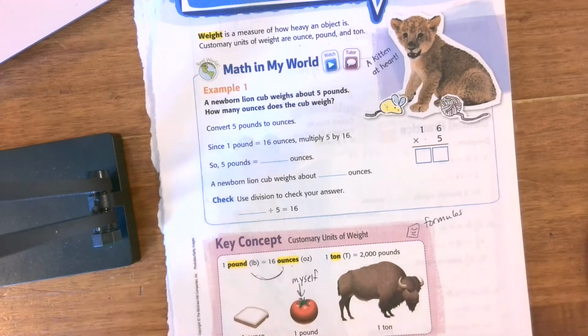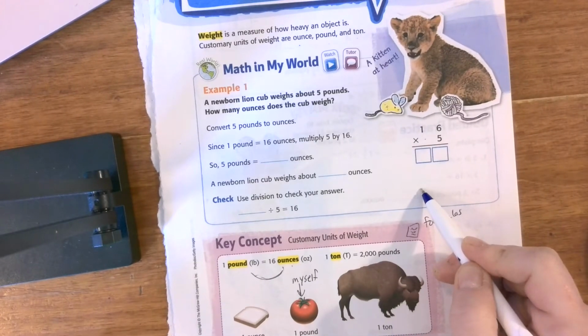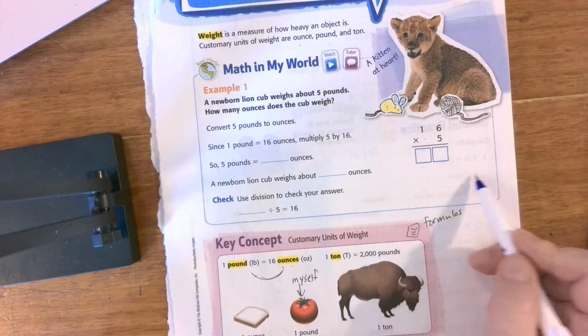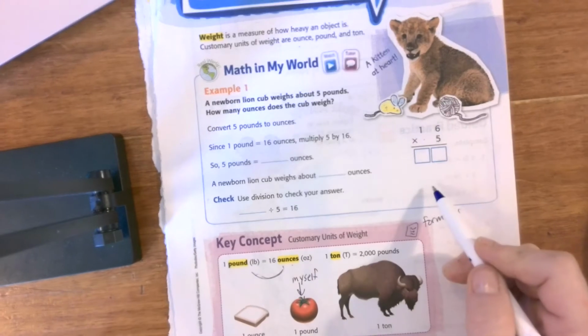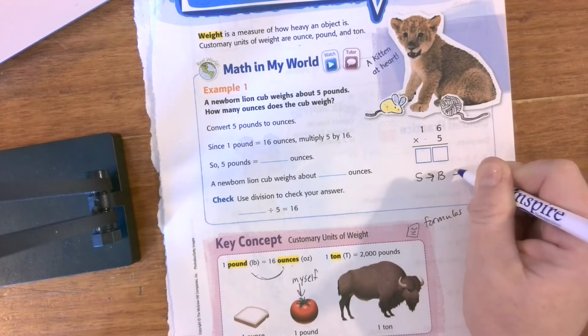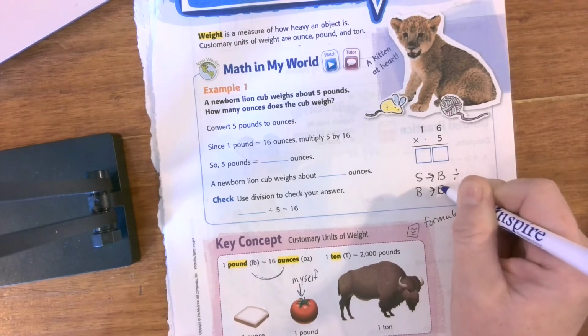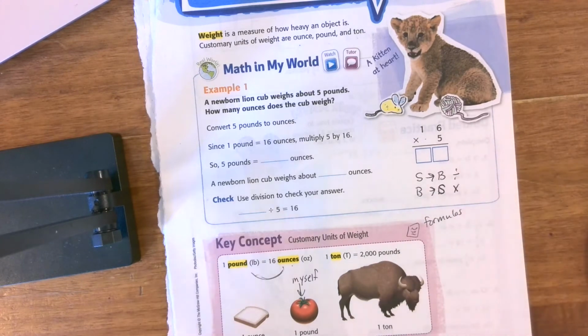So I'm going to give you a minute to write the anchor chart down here. And remember, the more times you do this, the better you'll get at it. So if we go from small to big, we're going to divide. Big to small, sorry, we're going to multiply.